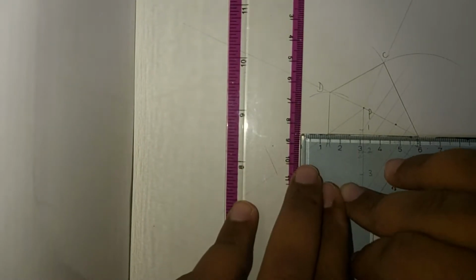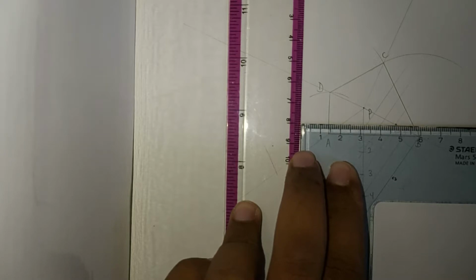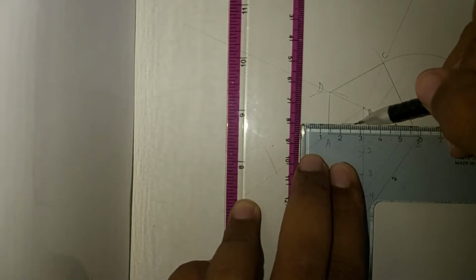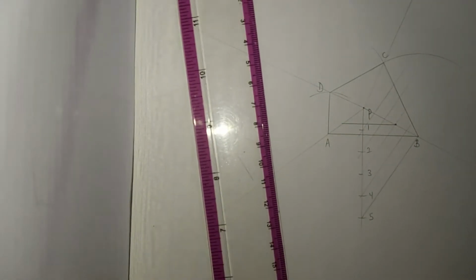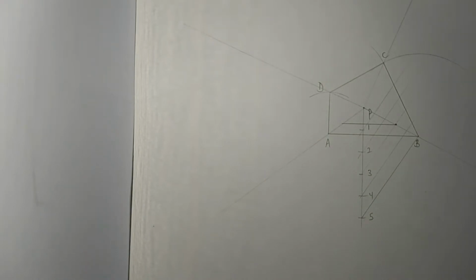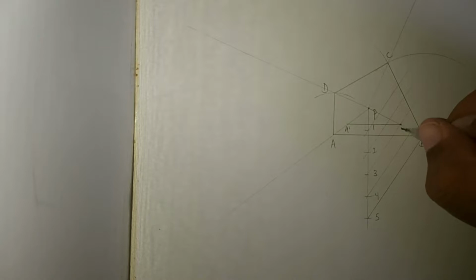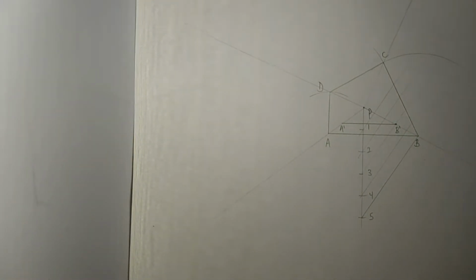And then you're going to slide it to where that division is, and then you draw your line. That line there is going to give you A1 and B1. So you already have 2 points there.